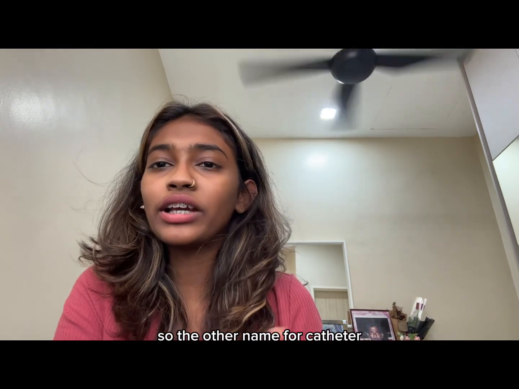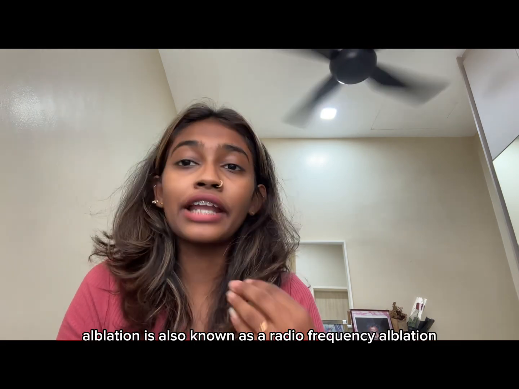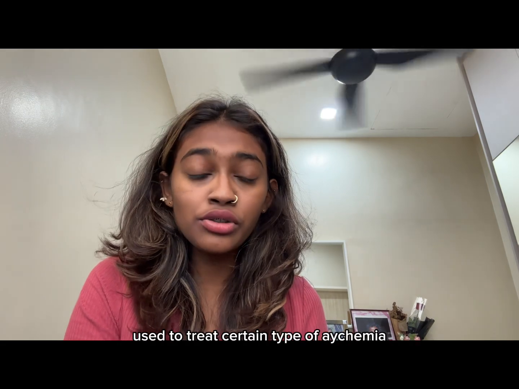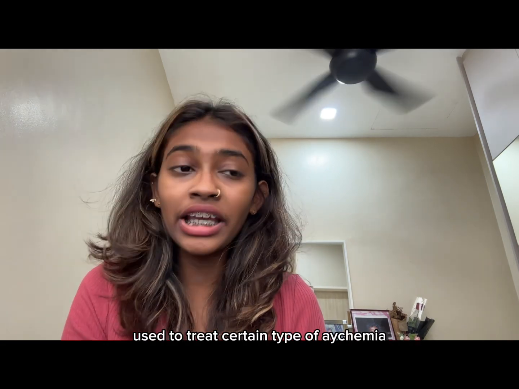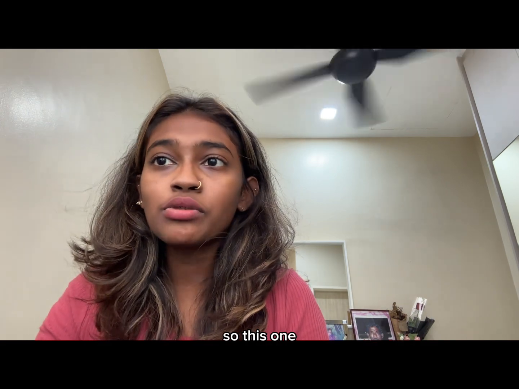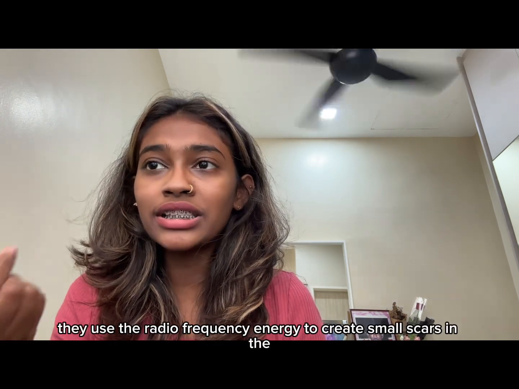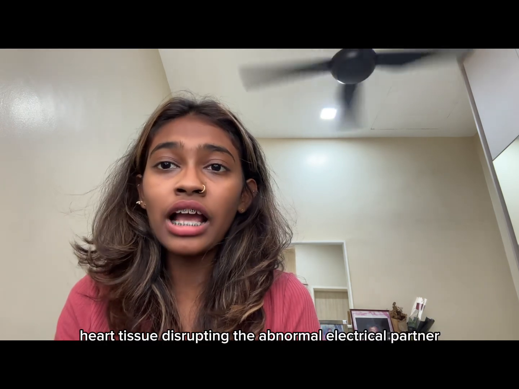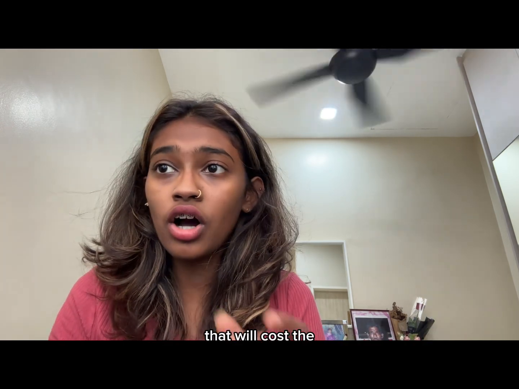The other name for catheter ablation is radiofrequency ablation, which is basically a minimally invasive procedure used to treat certain types of arrhythmia, including idiopathic left ventricular tachycardia. In this one, they use radiofrequency energy to create small scars in the heart tissue, disrupting the abnormal electrical pathway that causes the arrhythmia.